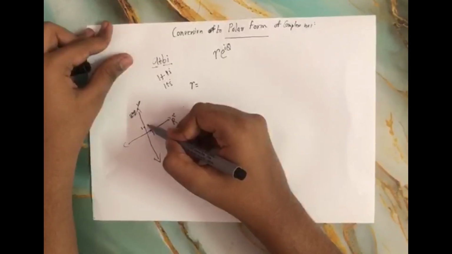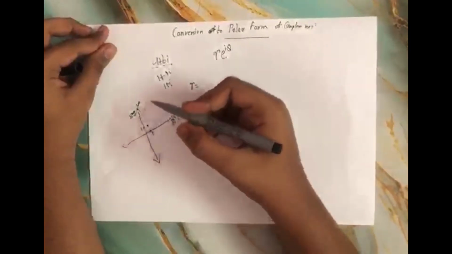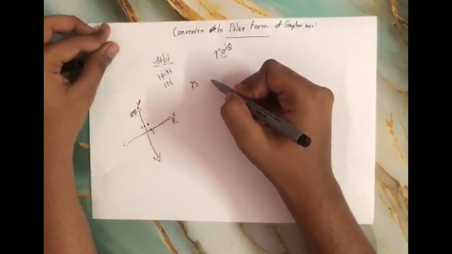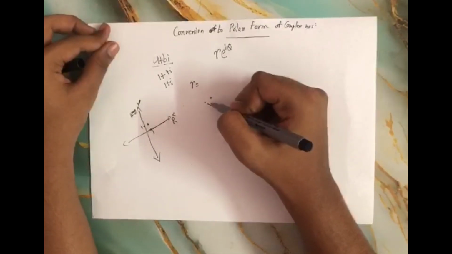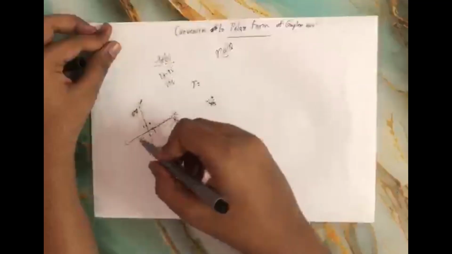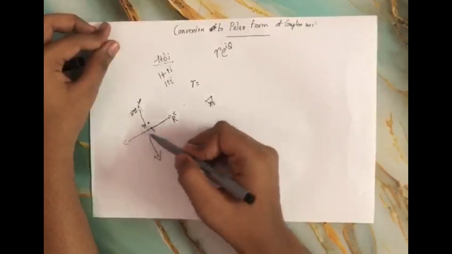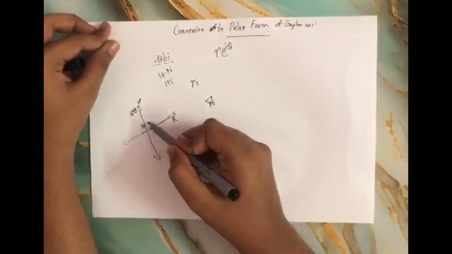On the imaginary axis, that coordinate is multiplied by i, so this is actually 1i or just i. So, 1 plus i here.